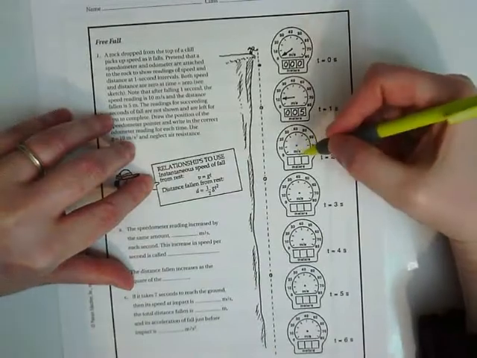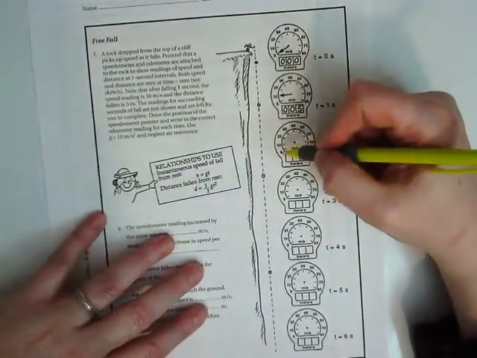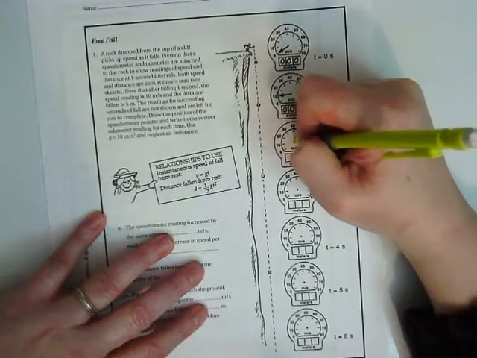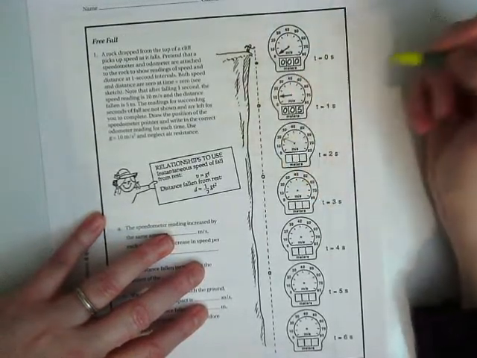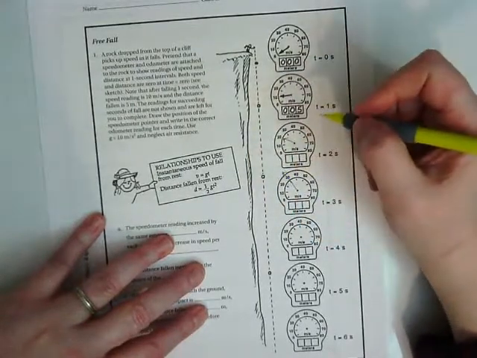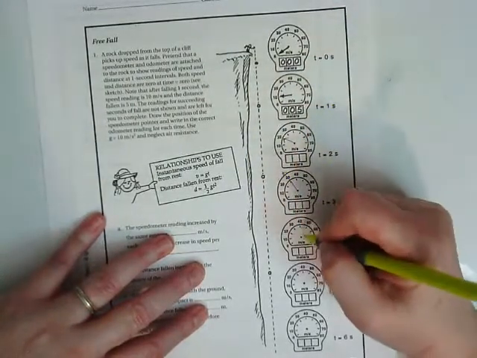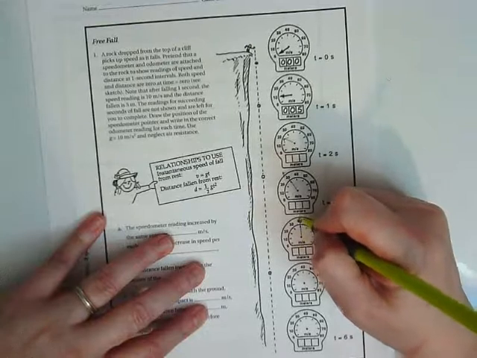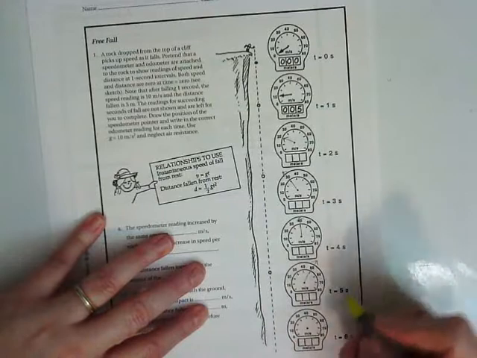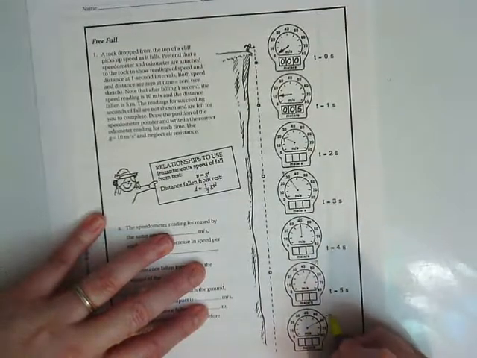So let's fill these in, right? At time equals 2, it's going to have picked up 10 meters per second, so now it's going to be going 20 meters per second. Now it's going to be going 30. Now it's going to be going 40. Now it's going to be going 50. And lastly, it's going to be going 60.